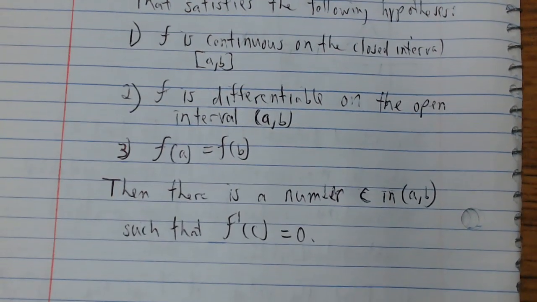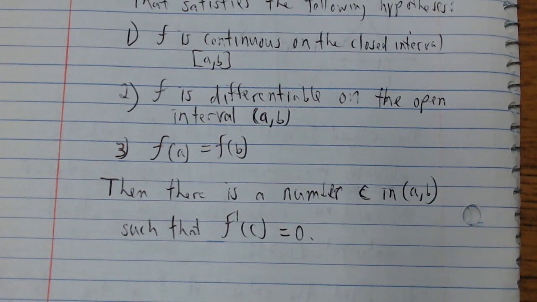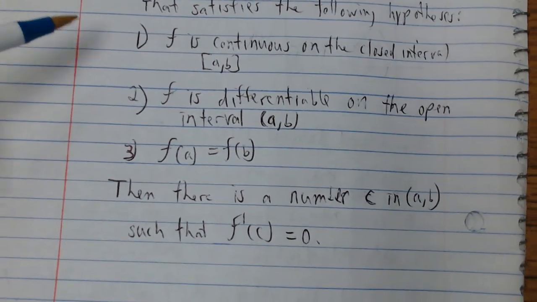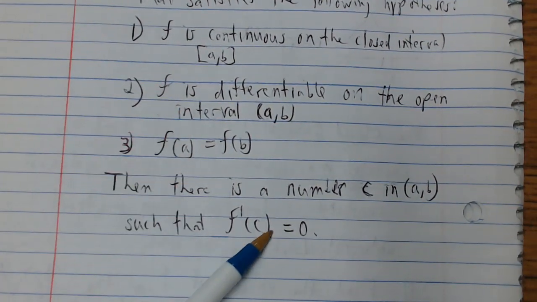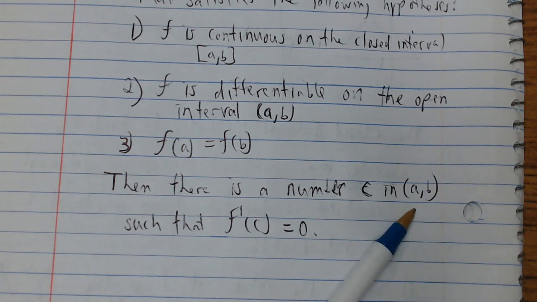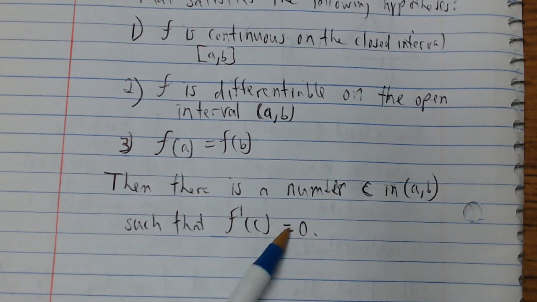So basically, what the conclusion is saying is that if these three conditions are satisfied, then there has to be a place somewhere, an x value between A and B, where the derivative equals 0.